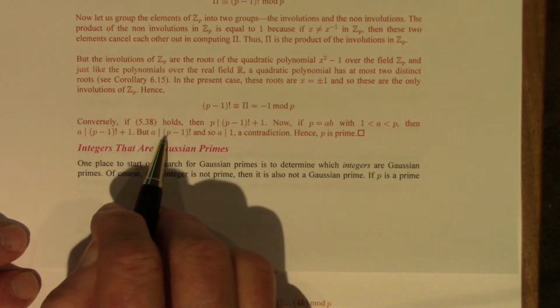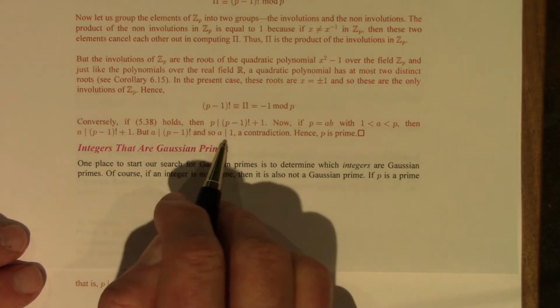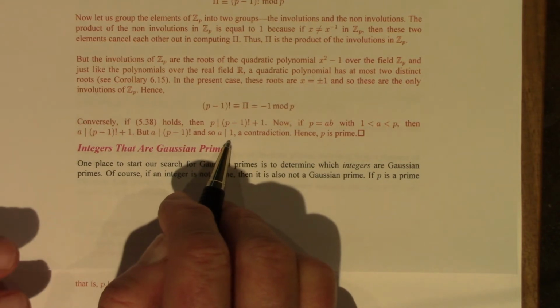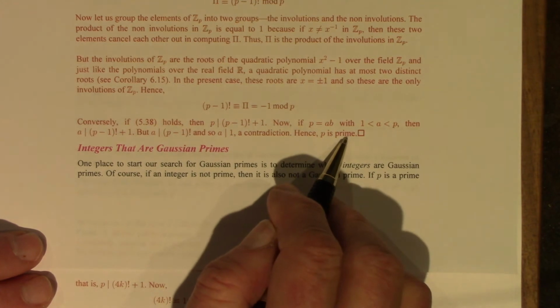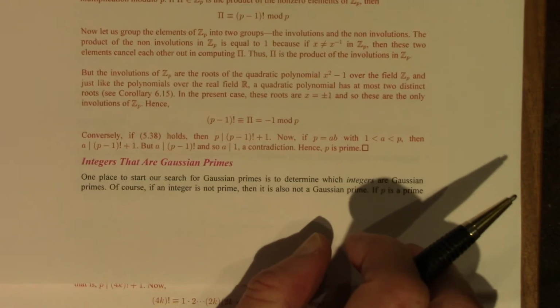But a, being less than p, will divide p minus 1 factorial, therefore it would have to divide 1, and that is a contradiction. So p must be prime. That's Wilson's theorem, and it's going to be very handy in a minute.